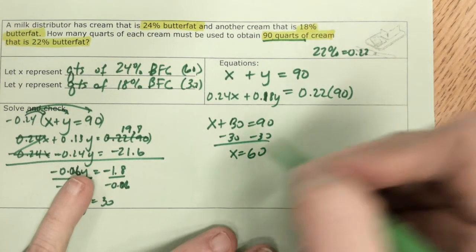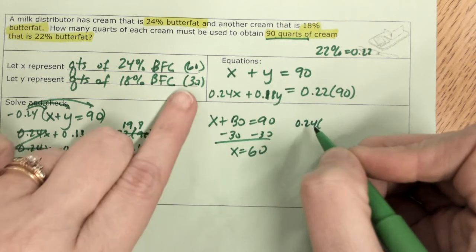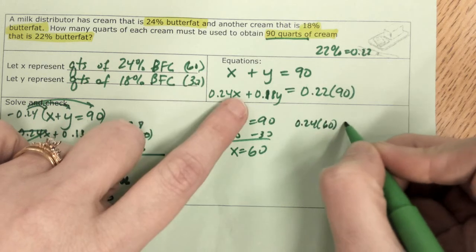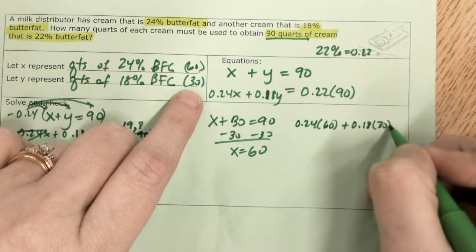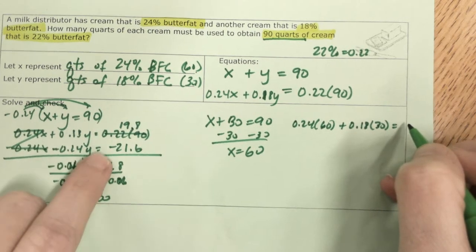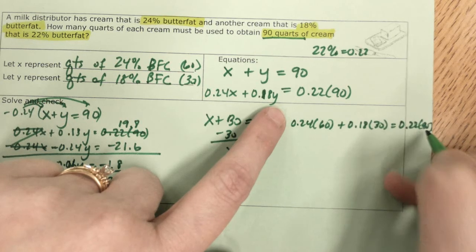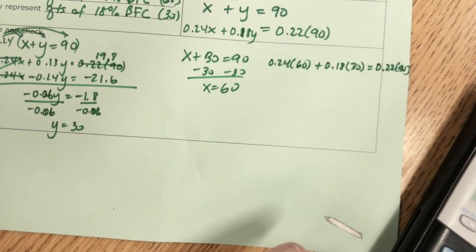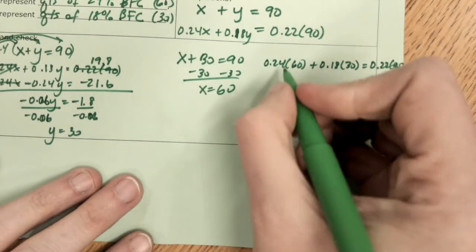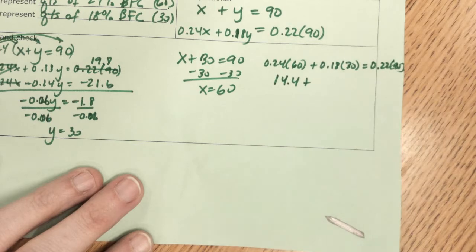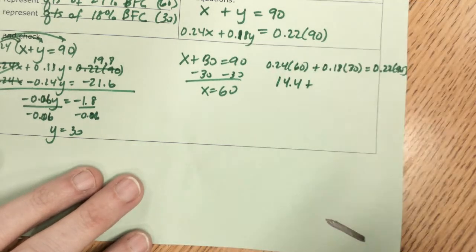Now I'm going to use the last equation to see if that's true. 0.24 times x, which I think is 60, plus 0.18 times y, which I think is 30, should equal 0.22 times 90. So 0.24 times 60 is 14.4. 0.18 times 30 equals 5.4.